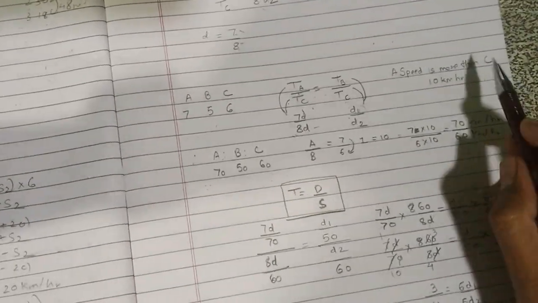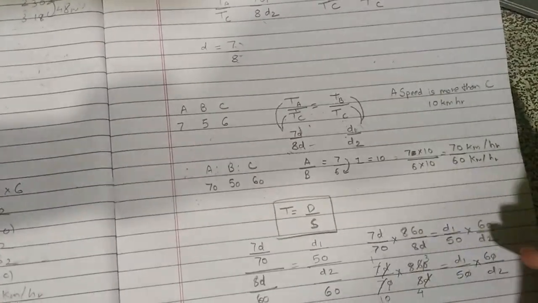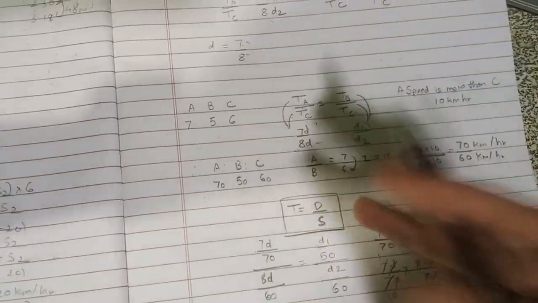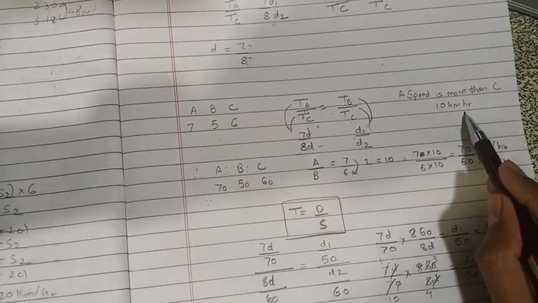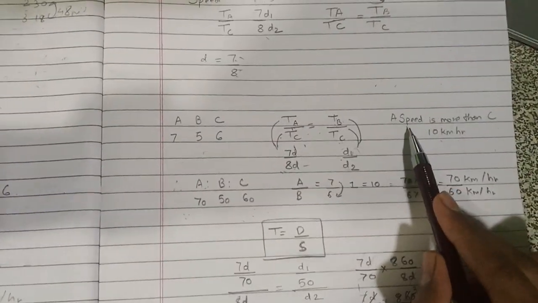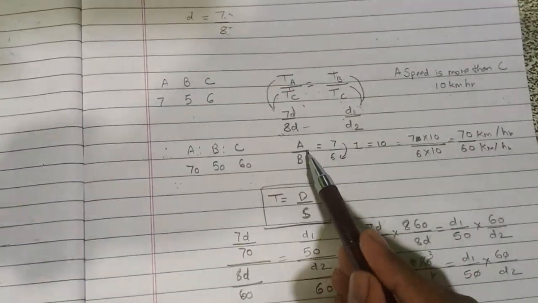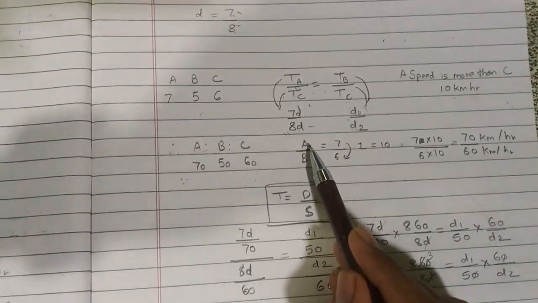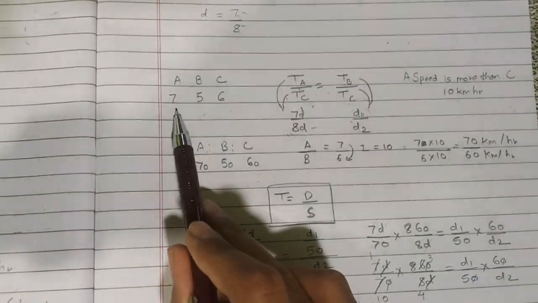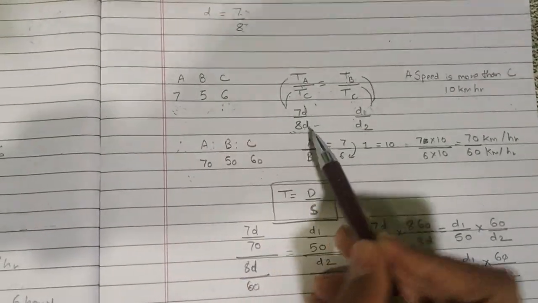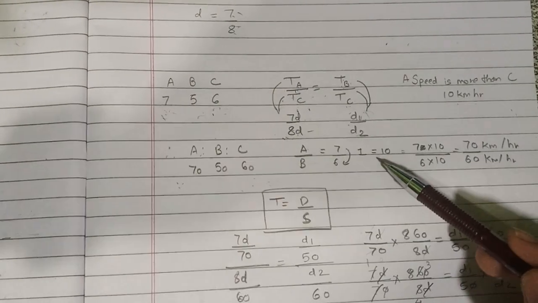Further, as we read the question, it is given that d2 is 90 kilometer more than d1, right? That's another statement, and the speed of A is 10 kilometer more than C, right? So now we have been given the difference between the speed of A and C. So obviously, it's very easy now. So the ratio of the speeds which are given, we have 7, 5, 6, and we have been given the difference between A and C.